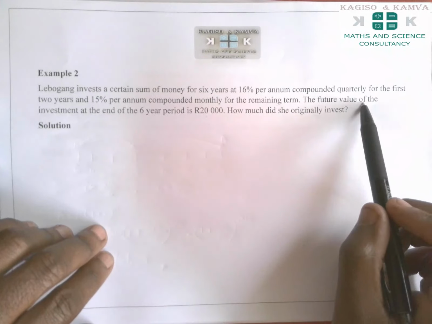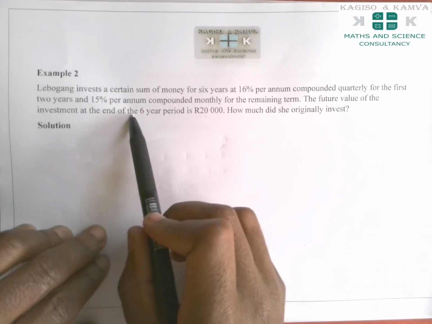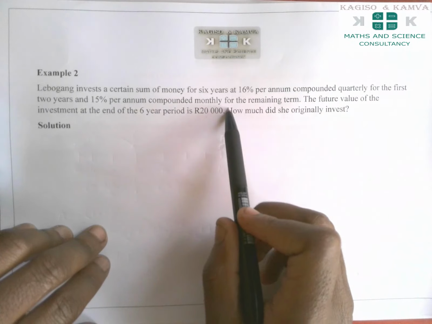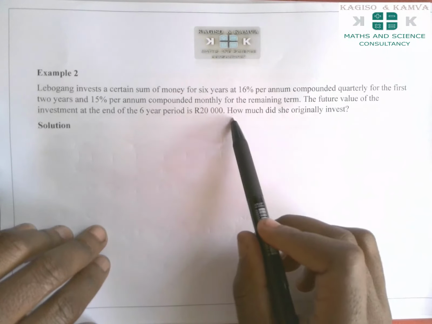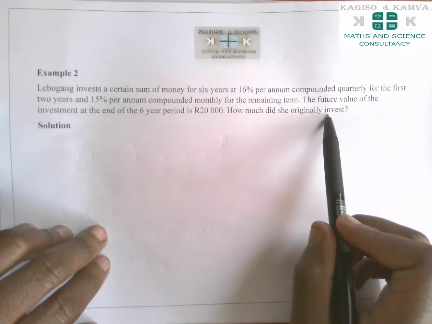The future value of the investment at the end of the 6-year period is 20,000. How much did she originally invest?